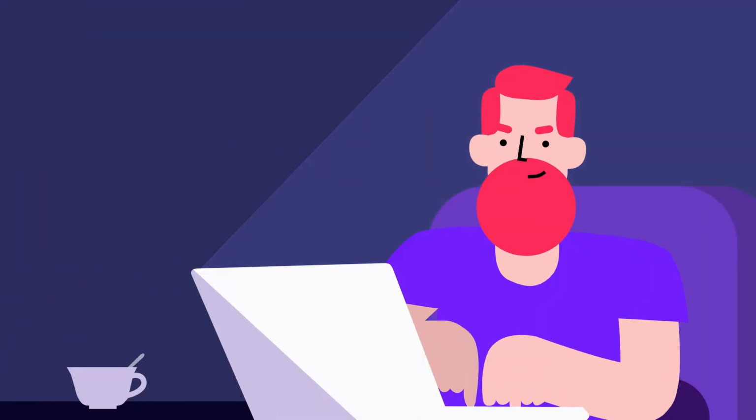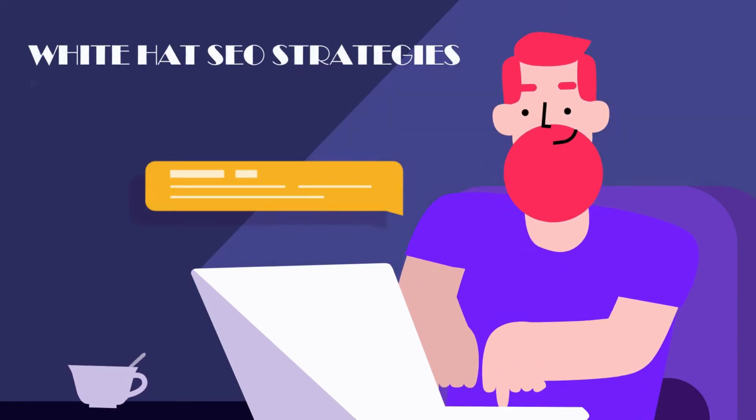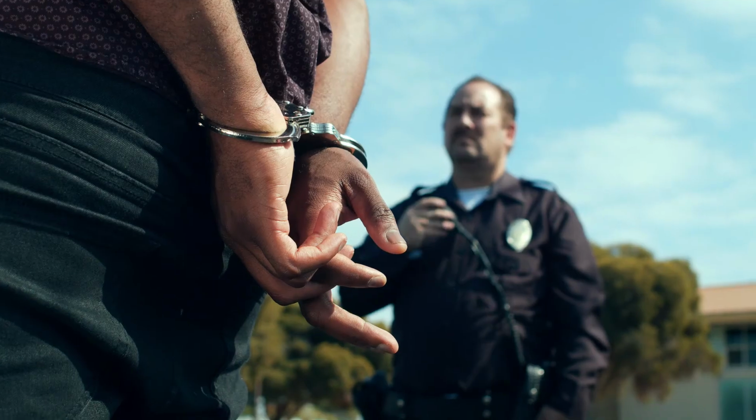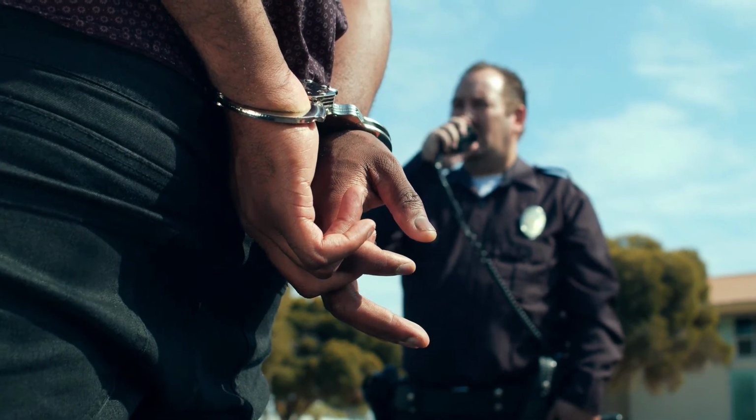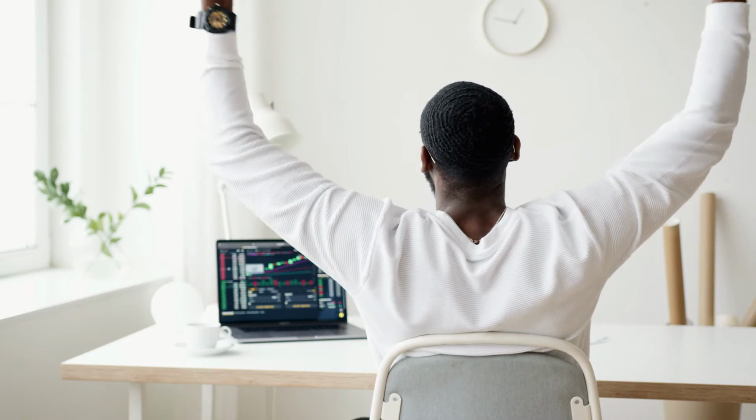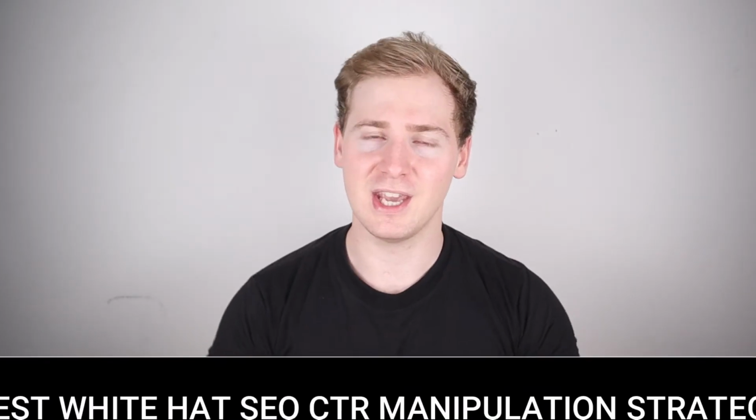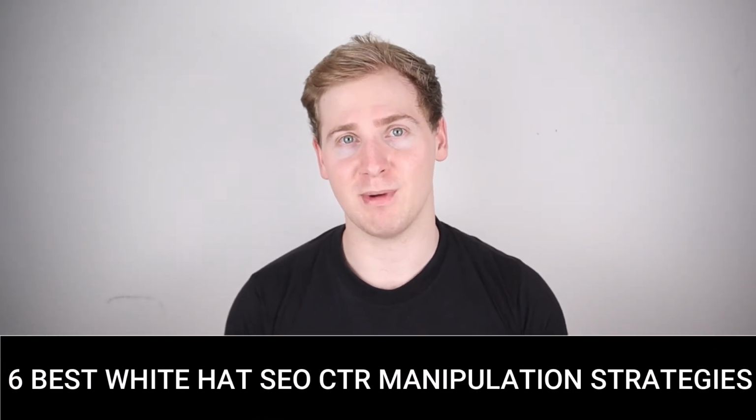So now, let's have a look at the white hat SEO CTR manipulation strategies. Now, just because CTR manipulation sounds sketchy and something that is not allowed, it actually does not mean you cannot try to manipulate your CTR to get better results. Using white hat SEO strategies to improve your CTR is totally allowed and endorsed by search engines and used by SEOs and marketers around the world, even by your competitors. Therefore, CTR manipulation is an essential strategy that you should implement, and here are 6 best white hat SEO CTR manipulation techniques. The first one is email marketing.